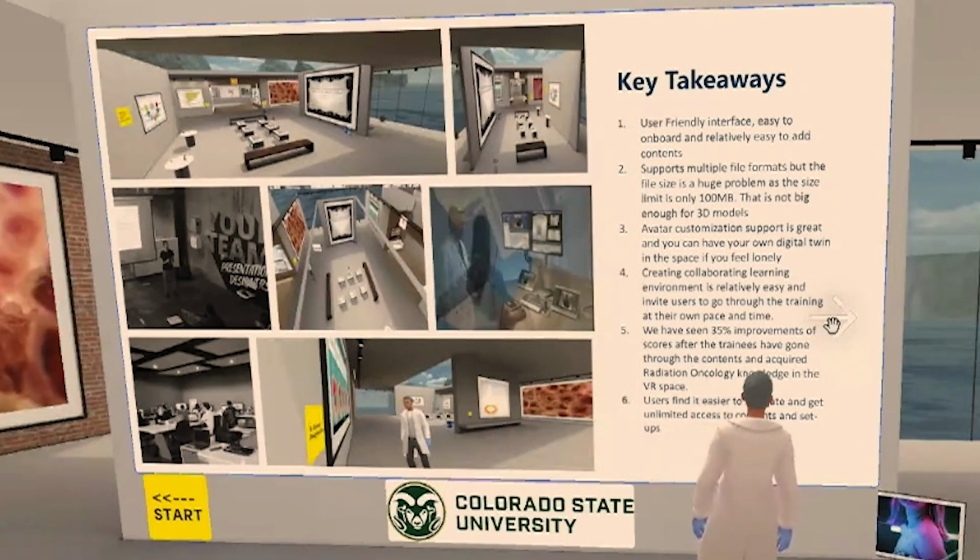There's also excellent support for customization of avatars. Eventually our goal is to make this navigation totally autonomous by programming these avatars so that they can take the trainees through some structured navigation and take the individual through the contents.